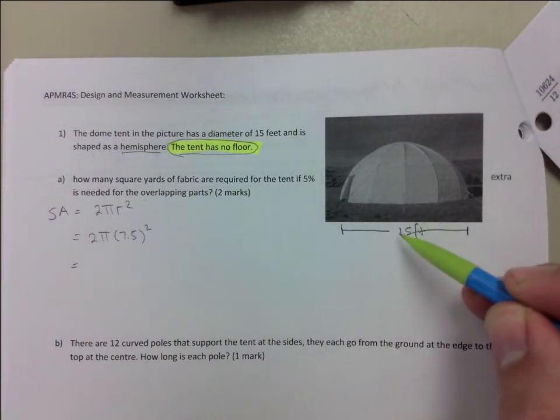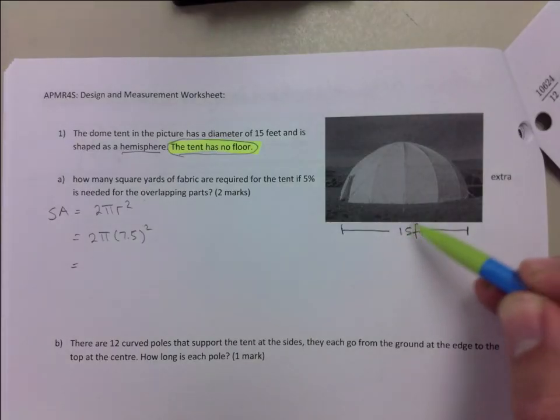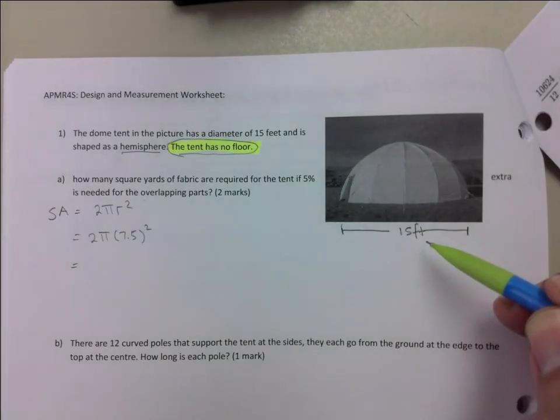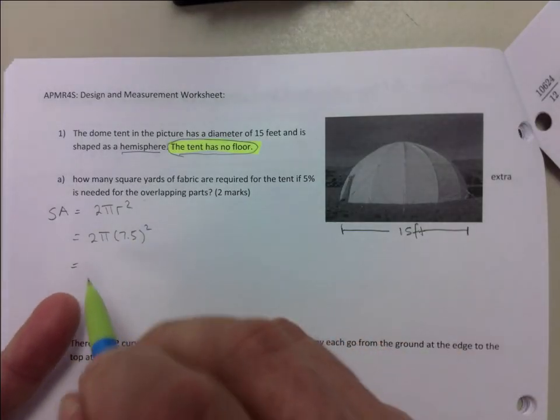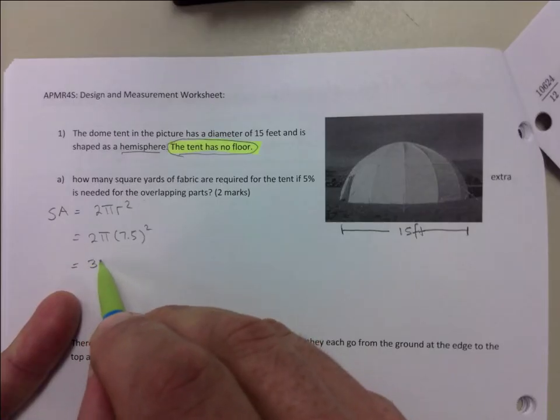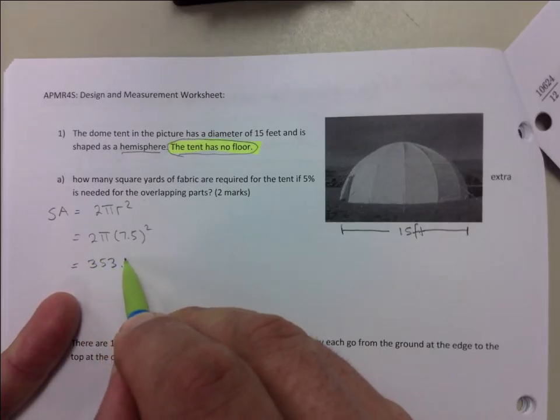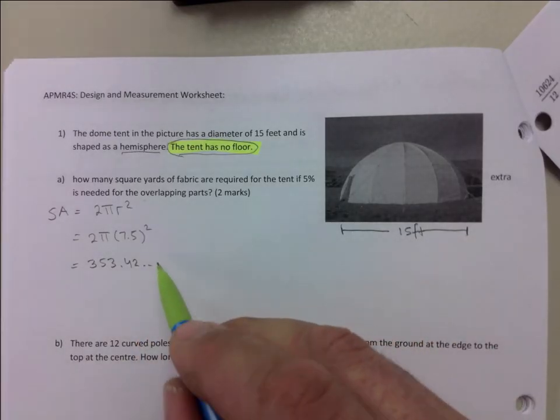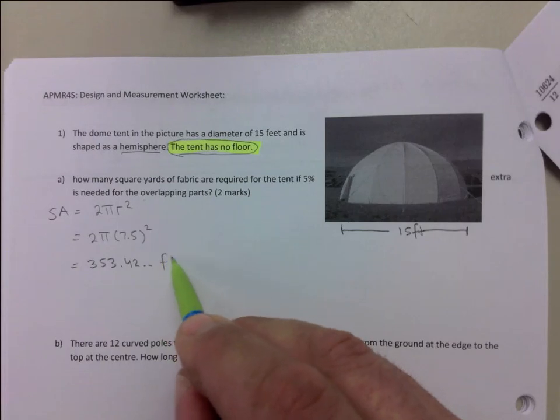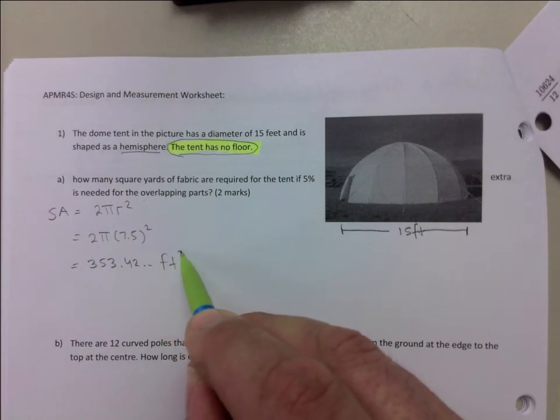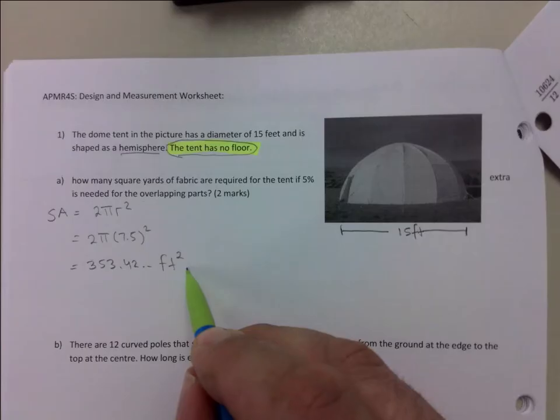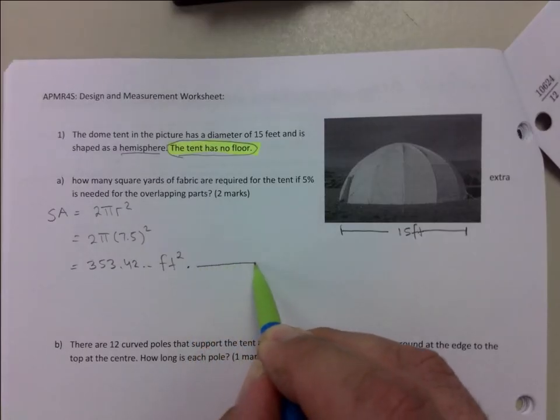Do I just convert this 15 to yards right away, or do I keep it and then just convert my area? I already wrote down this, so I'm going to just go with it. This is 353.42. I like how you all answered in unison. That's awesome. Square feet. I'm going to convert that. What's the conversion rate there?